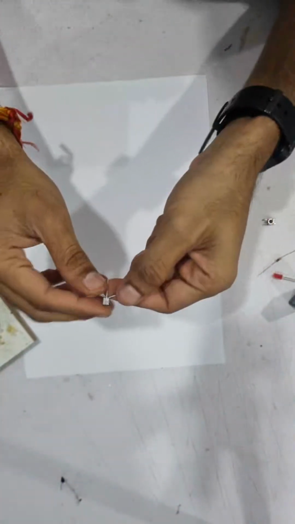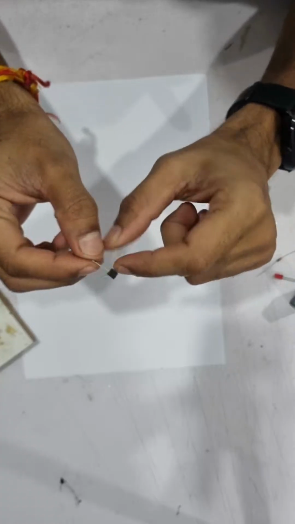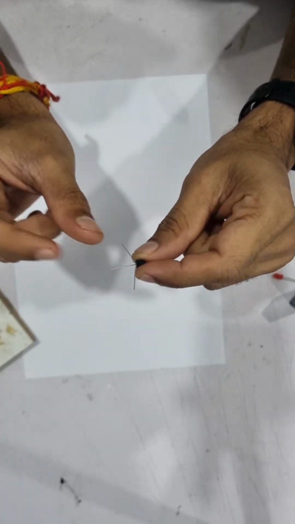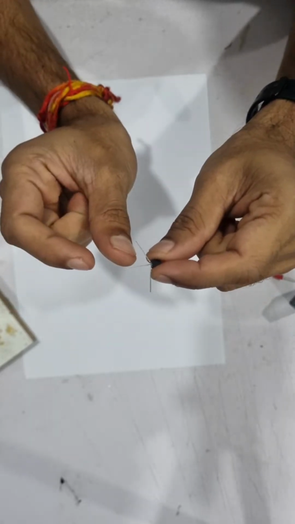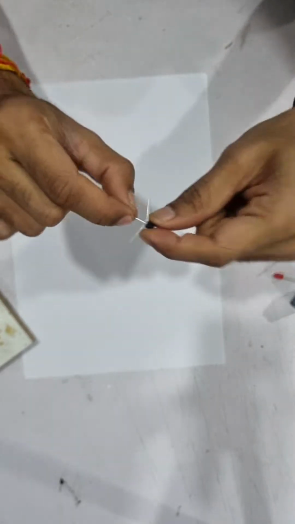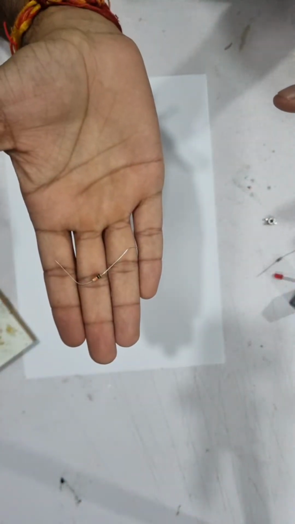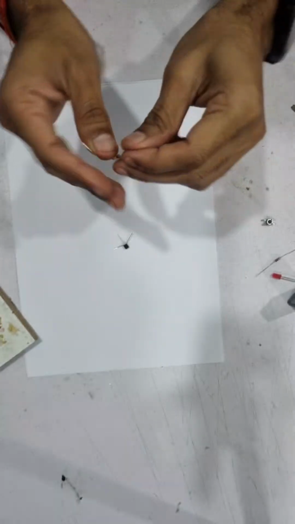So first I will take this transistor, and since this is the base, I will need a small current here. So what I will do, I will take a resistor and just solder the resistor over here. So I am using a 10 kilo ohm resistor. You can see the color code as well.